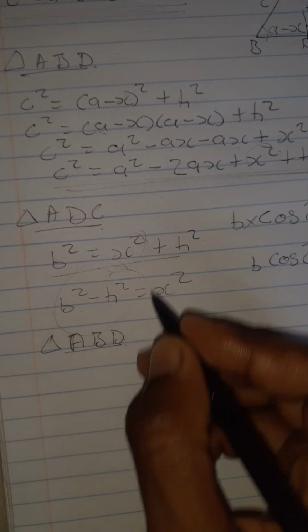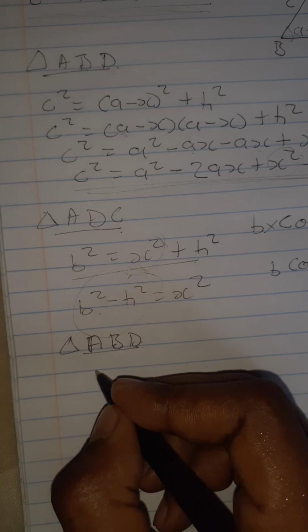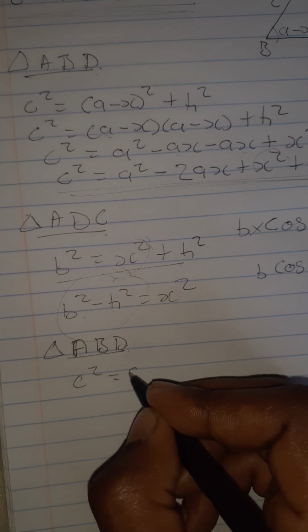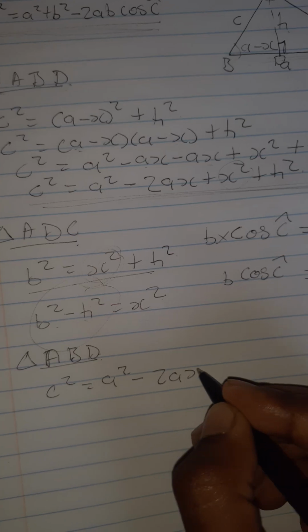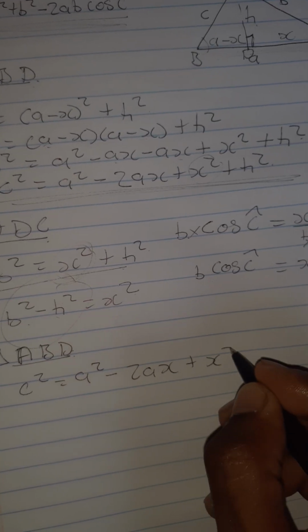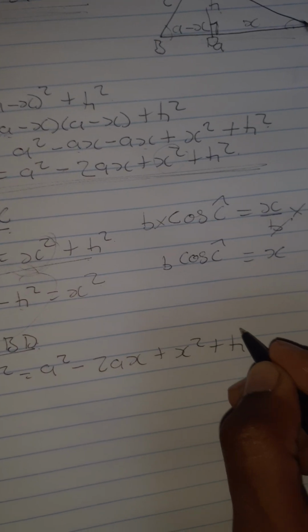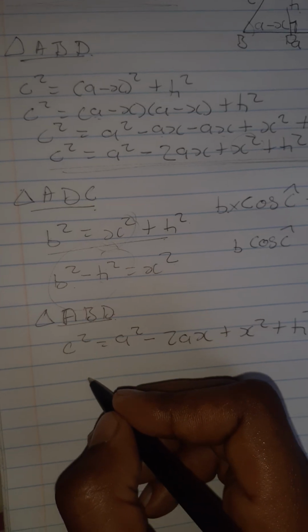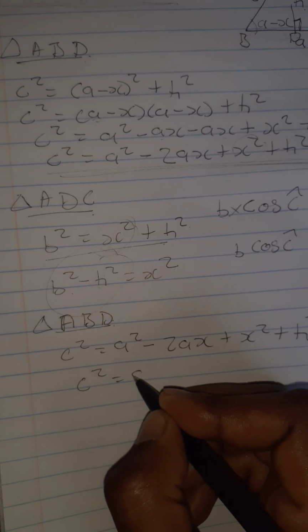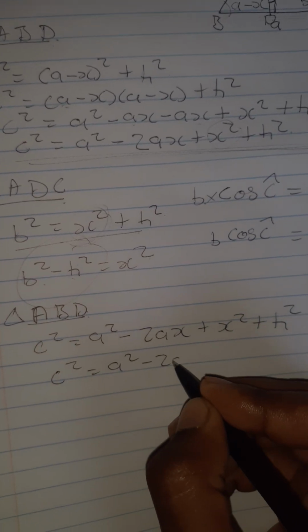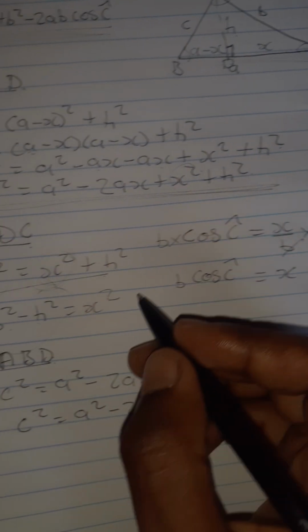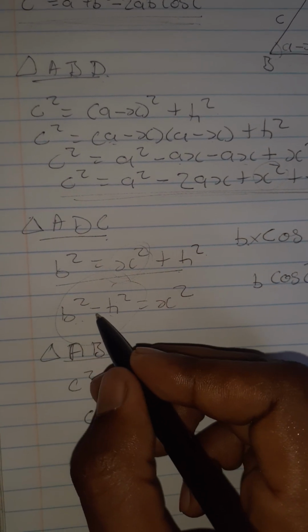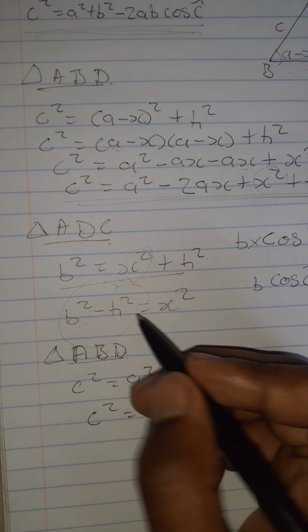So for triangle ABD, we are going to have c squared is equal to a squared minus 2ax plus x squared plus height squared or h squared. c squared will then be a squared minus 2ax plus, where there's x squared, you substitute with what? b squared minus height squared.